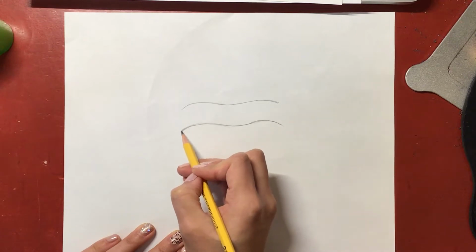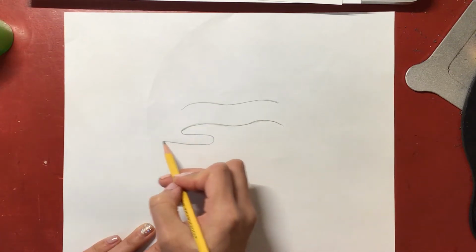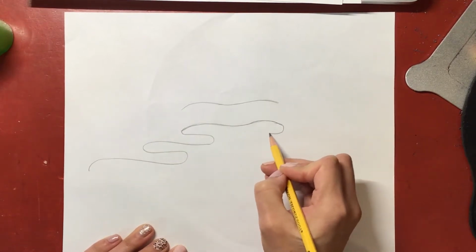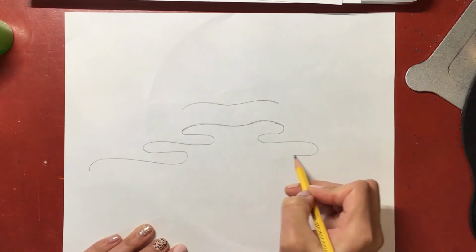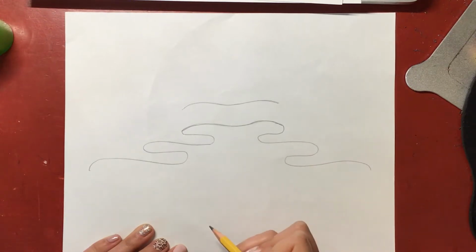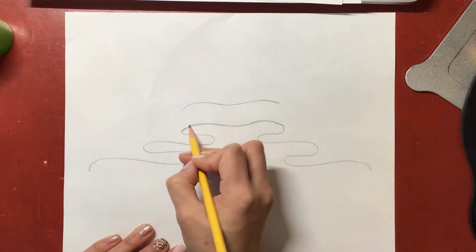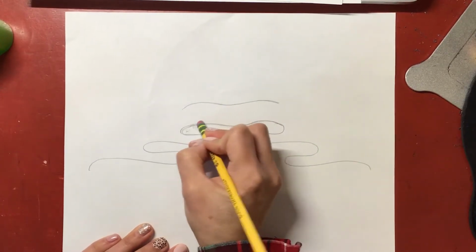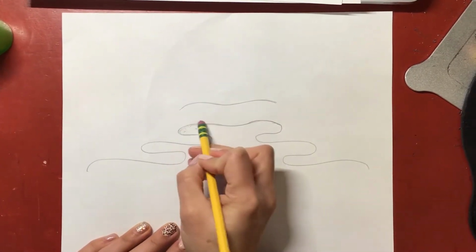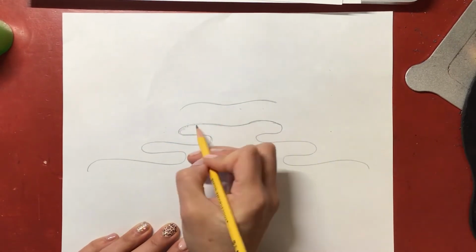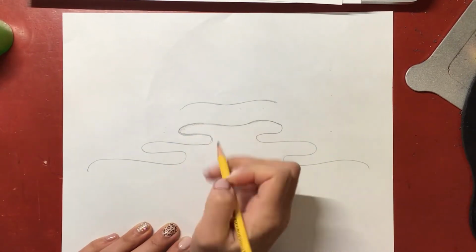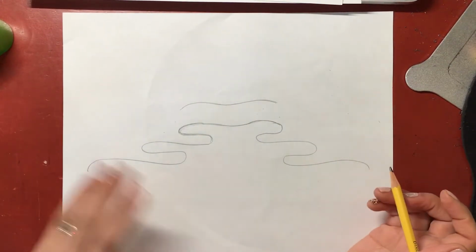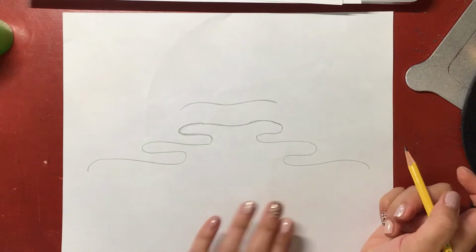From the bottom edge, you're gonna swoop, swoop, swoop out. And then again, swoop, curving in and out like that. You can kind of adjust your curves if they're not quite flowing and curving the way you want, but you can always clean them up as you go.